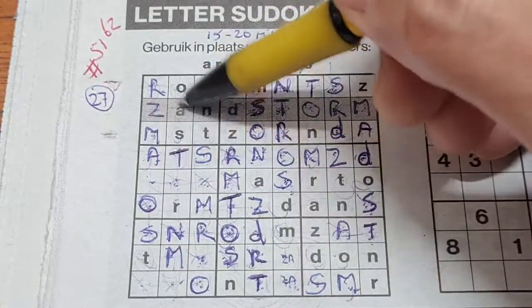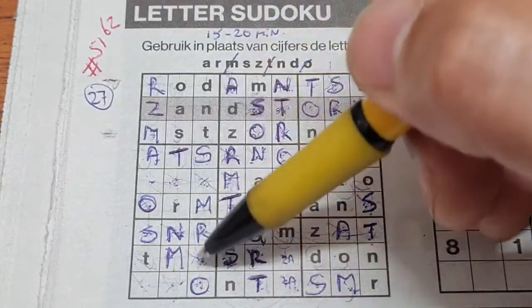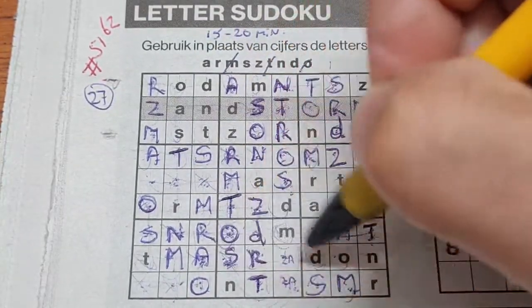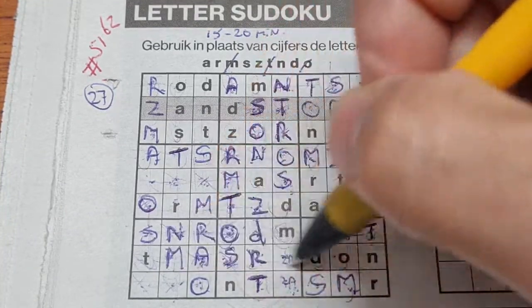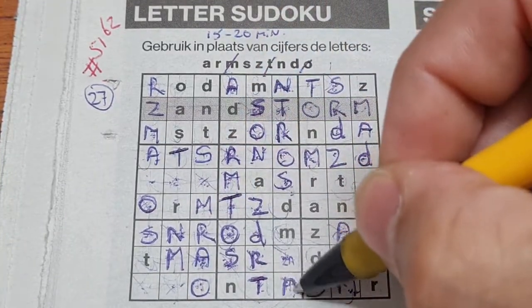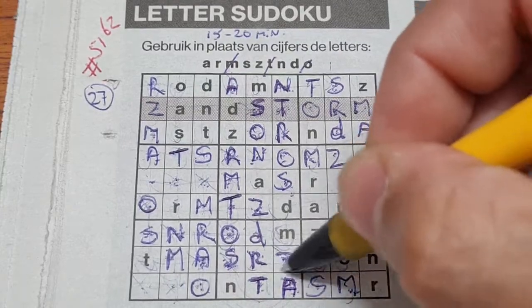A in the first column, A in the second column. So the third column, the only place left for the A should be there. Z and A, we have an A now in this row, so no A there. A should be here. And the Z goes there.